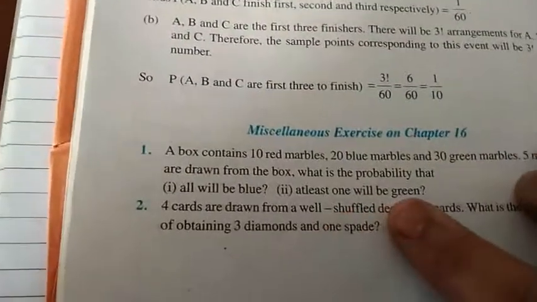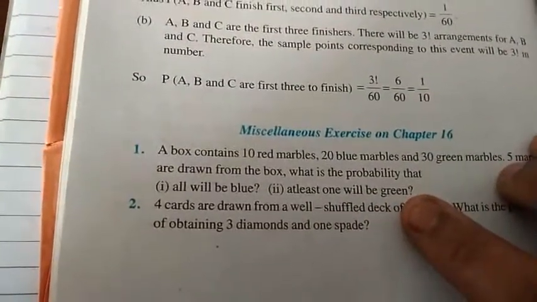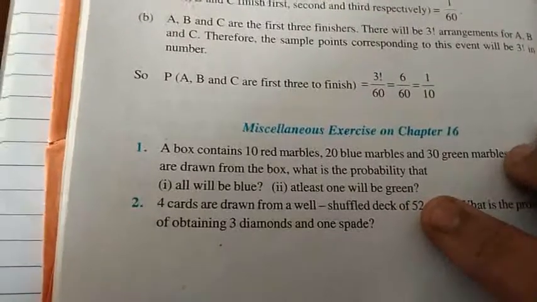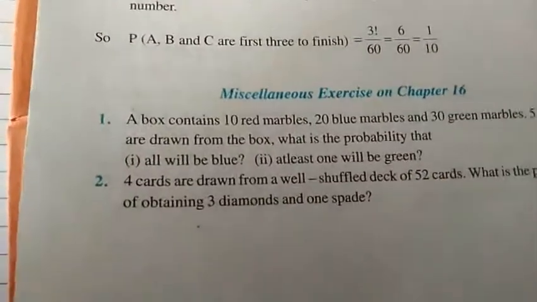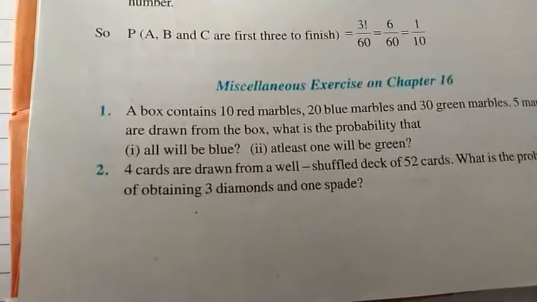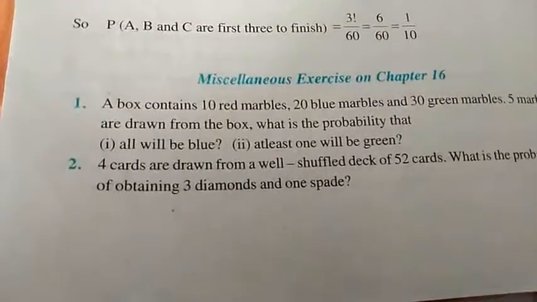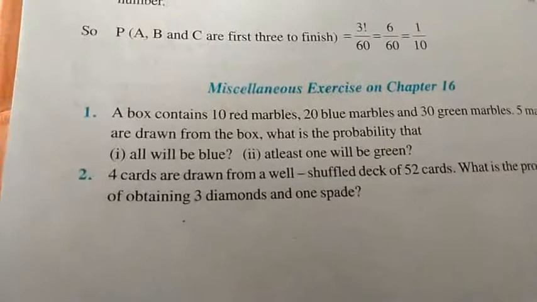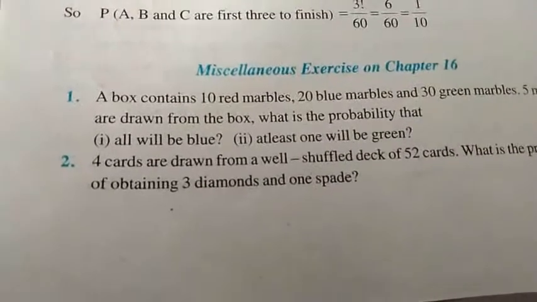Hope you got it. The next question is, at least one will be green. So what is the probability of getting at least one green? At least one will be green can be read as 1 minus the probability that none of them is green.